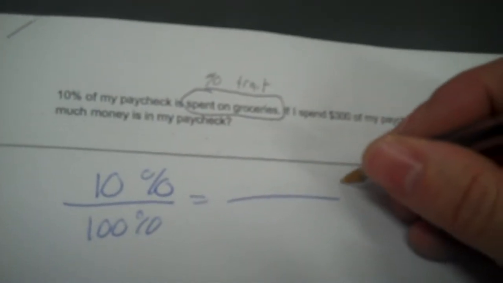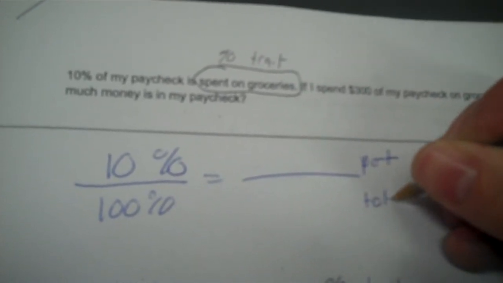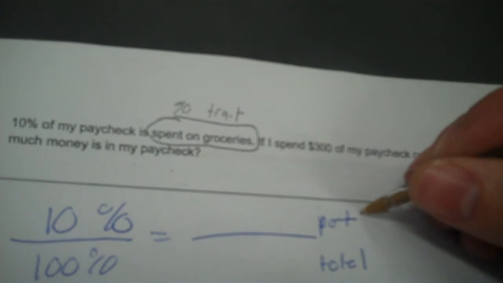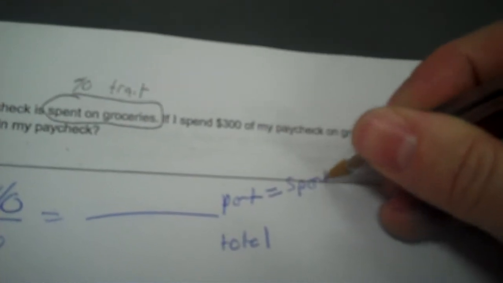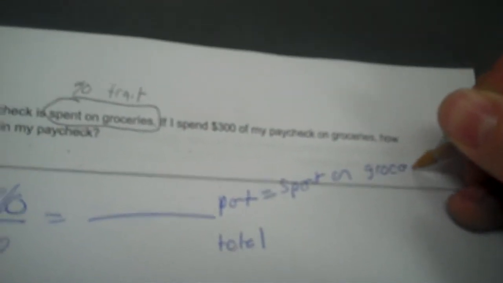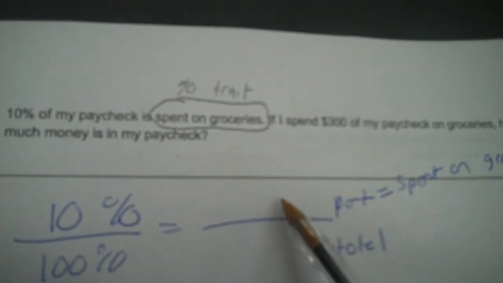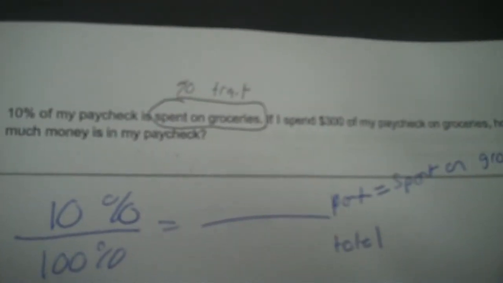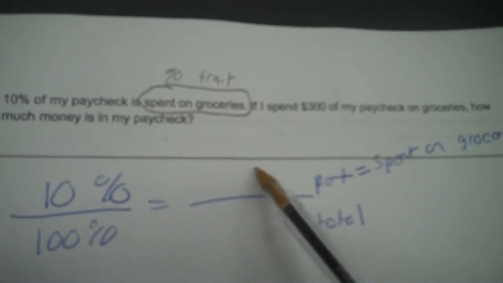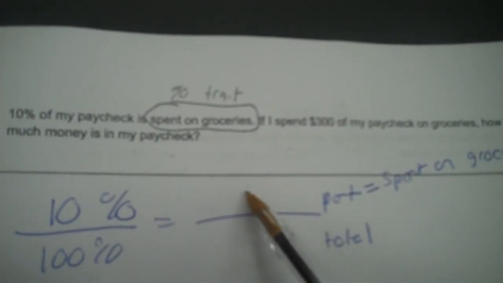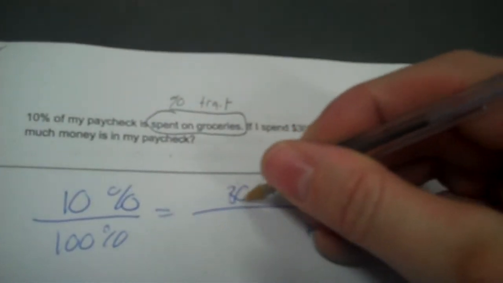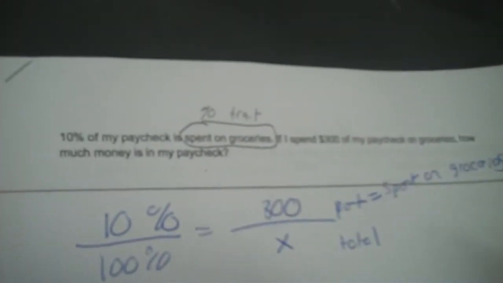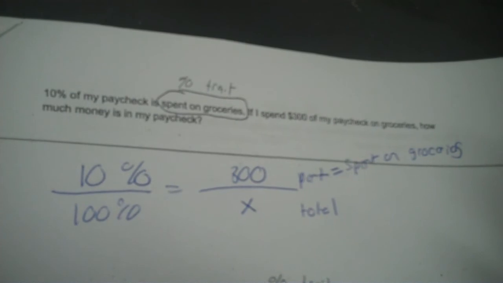What you put here is you put part over total, always. Now you need to put after your part equals what I've circled. The part is what was spent on groceries. Now, if you know how much actual money, not percent, you spent on groceries, you put it here. If you don't know, you put X here. So how much money I spend on groceries? $300, so I can put 300 there. And the variable goes here, so I'm figuring out how much total money I'm making, okay? And then it's just pretty academic from there.